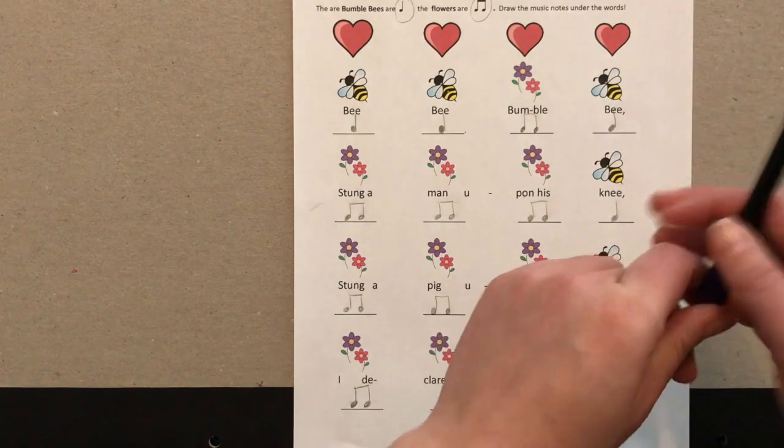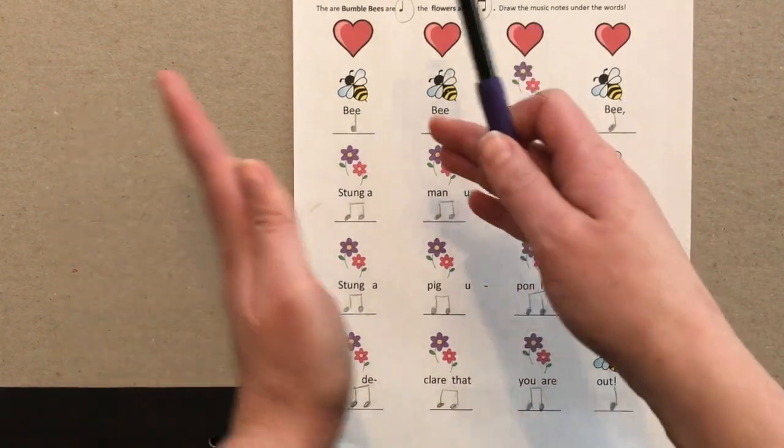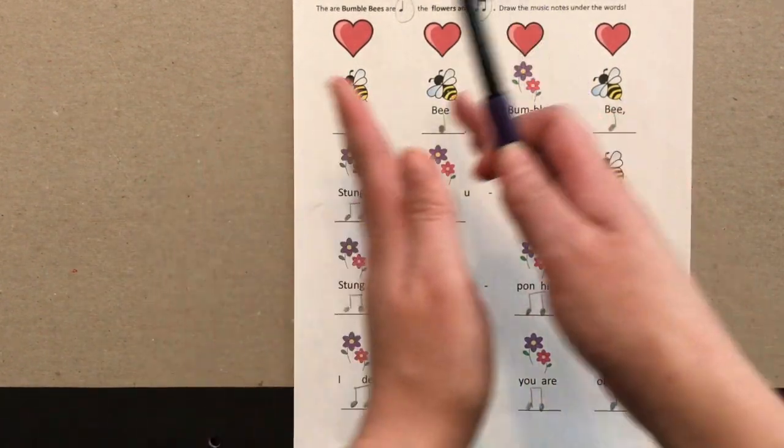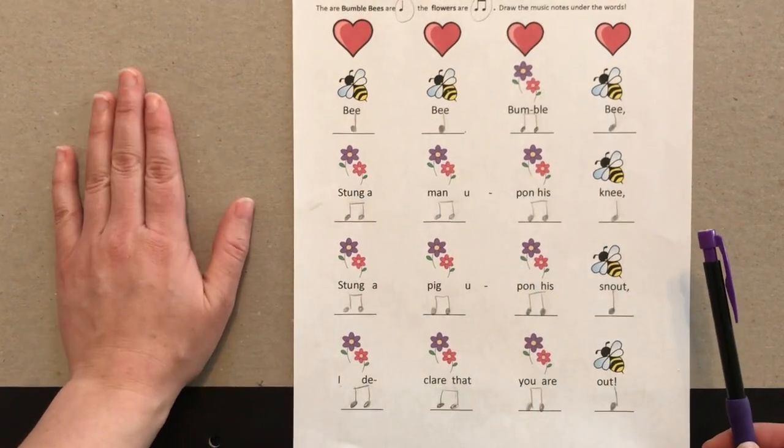Boys and girls, let's clap and say the words. Now, I'm going to point to the words, so I can't clap because I don't have three hands, but I'll tap it here.